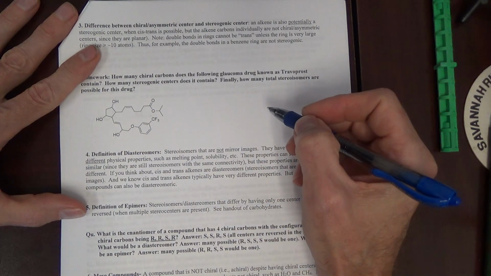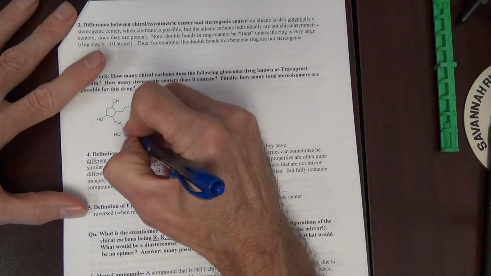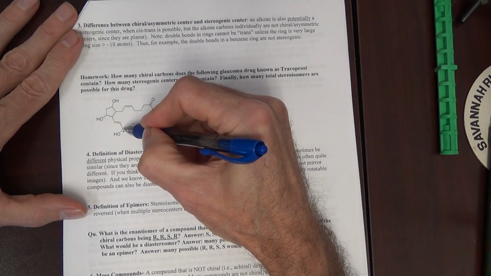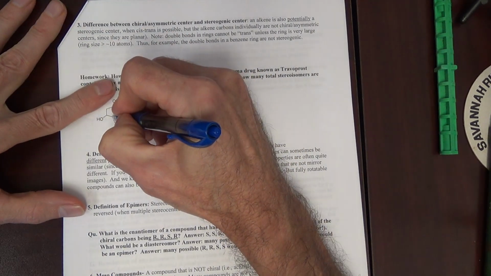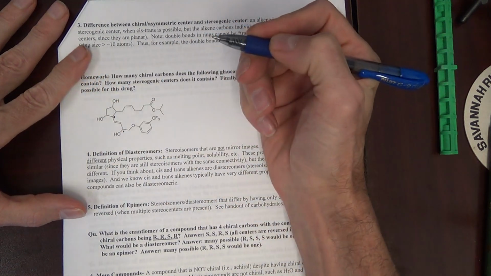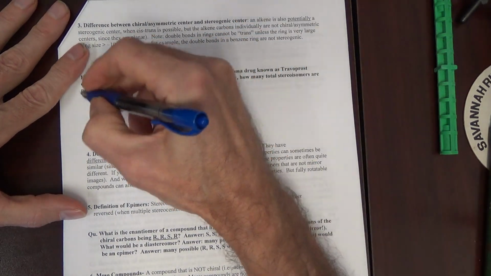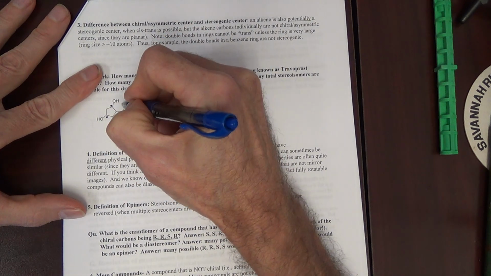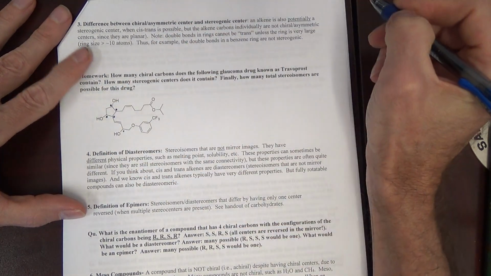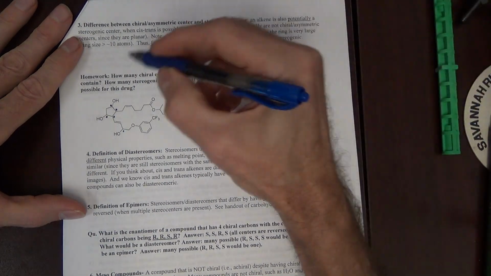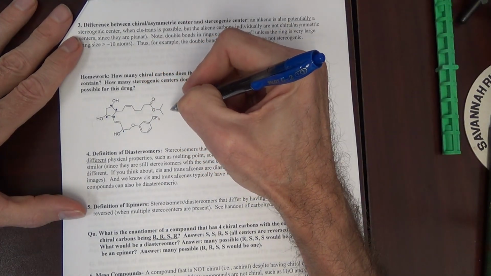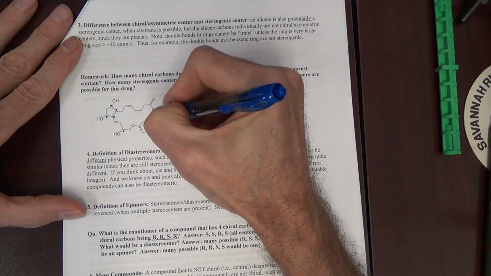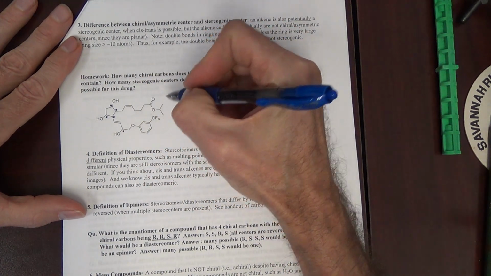Chirocarbons. I see one here. That carbon is attached to 4 different groups with an undrawn H. I see one here. Tetrahedral carbon with 4 different groups. Same there. Same there. Same there. And it looks like that is it.